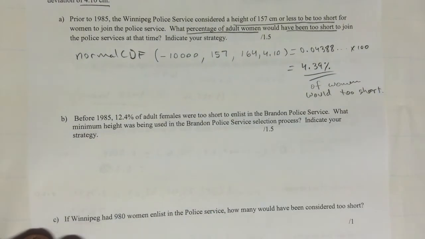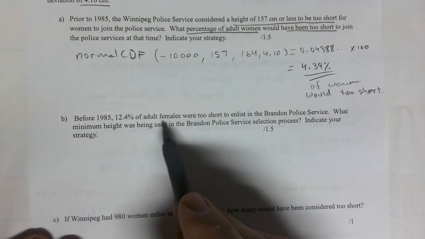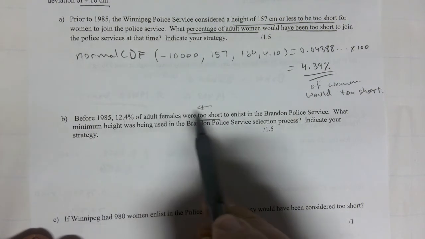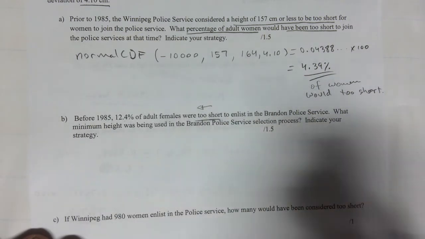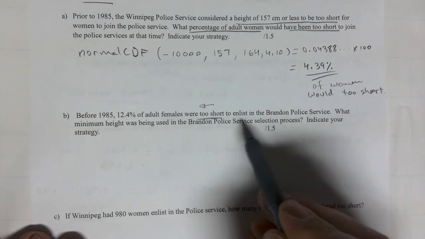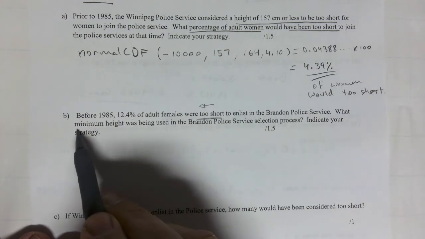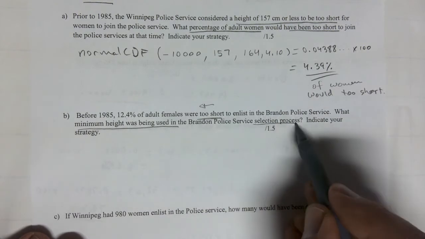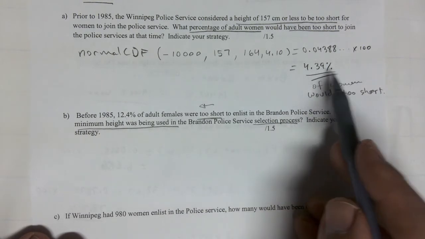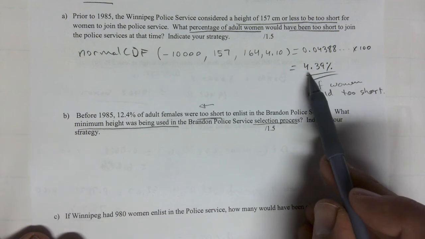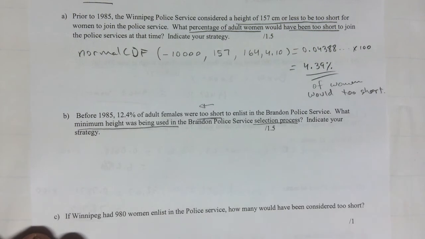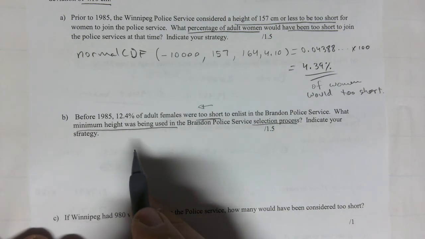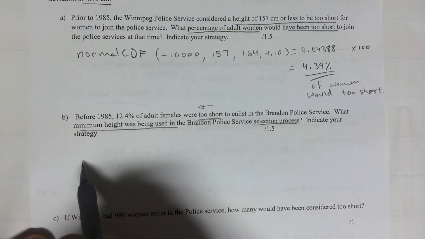Okay. Then we have: before 1985, 12.4% of adult females were too short, meaning that they're telling us the percentage to the left to enlist in the Brandon Police Service. What minimum height was being used in Brandon for the selection process? So obviously, if 4.39% of women were too short in Winnipeg, Brandon must have used a higher minimum height, right? Okay, so we're gonna find out.